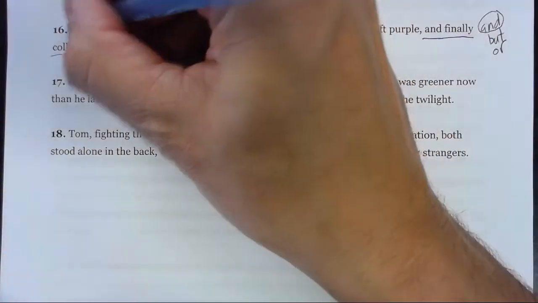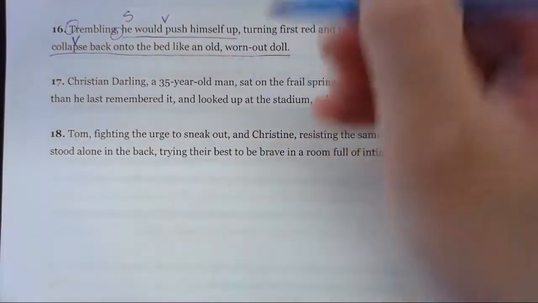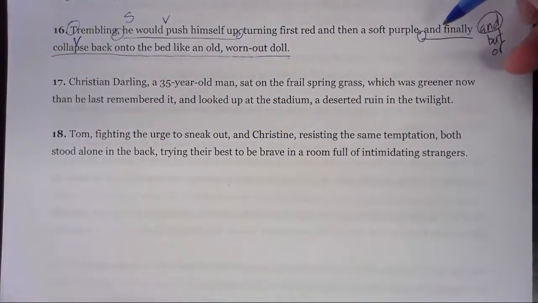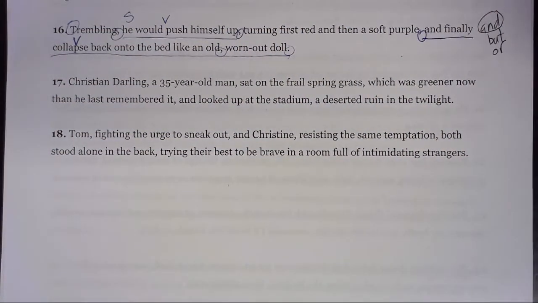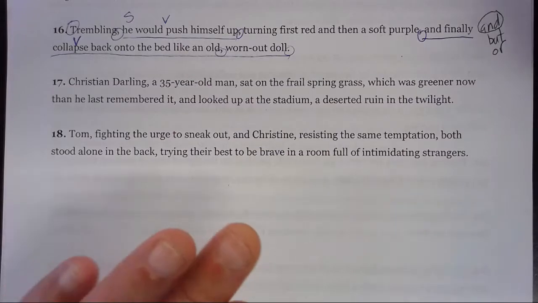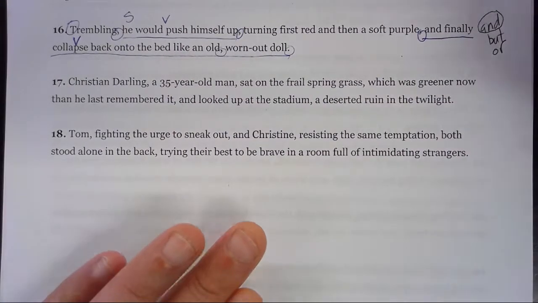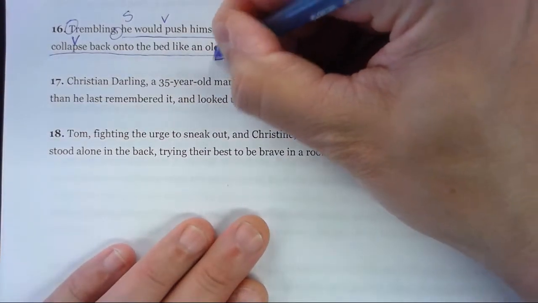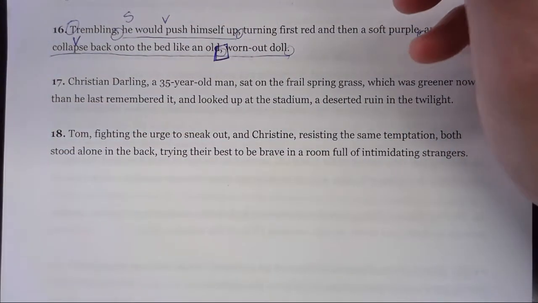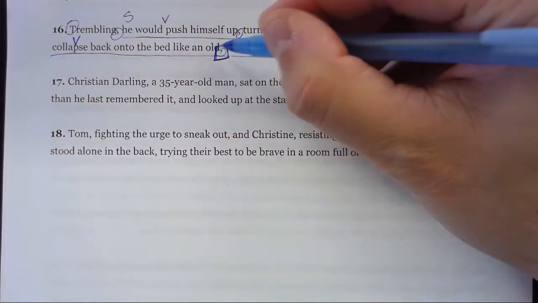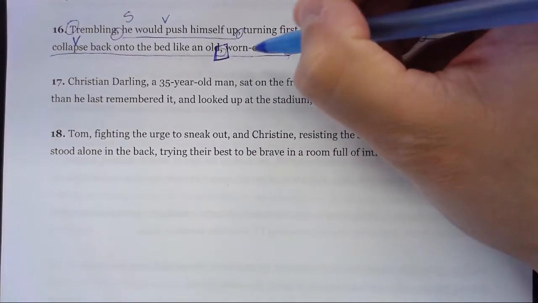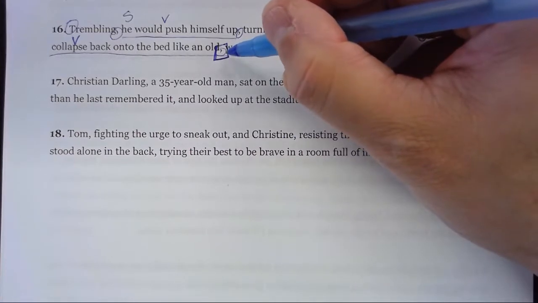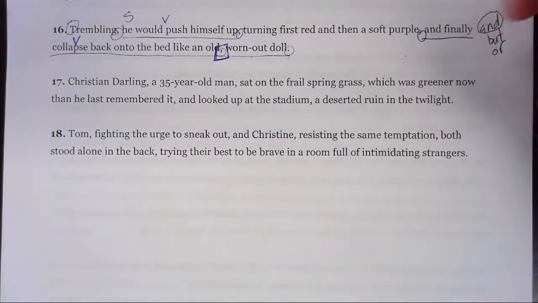Marks of punctuation include the capital letter, mark, mark, mark, mark, and mark. One of these I think though gets boxed in, and it's going to be this one right here. I know that because old and worn out are both adjectives that modify this doll right here. So the base clause is going to have a comma in it that's going to look odd in the diagram, but it is true.